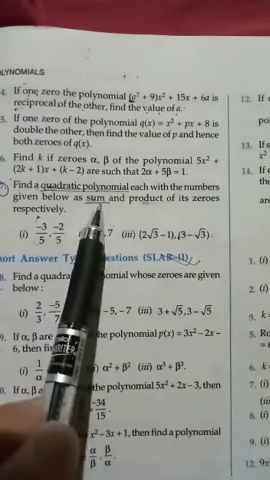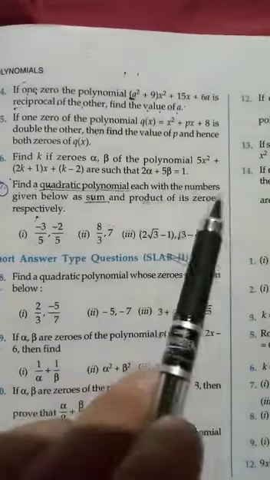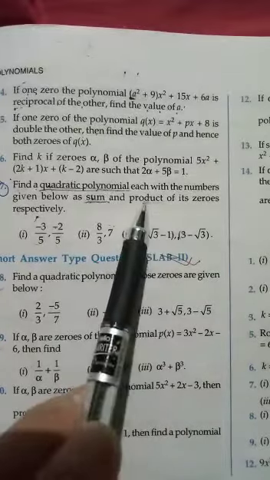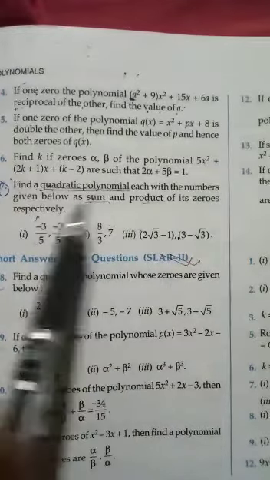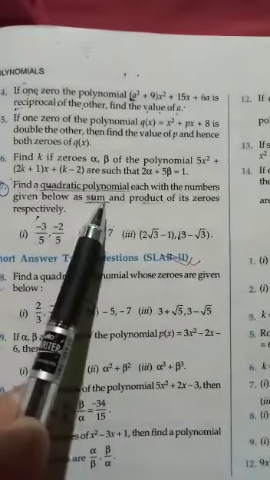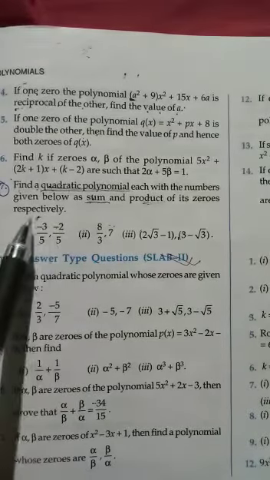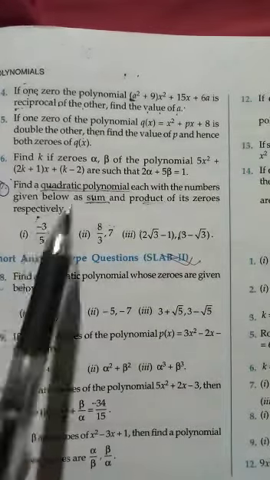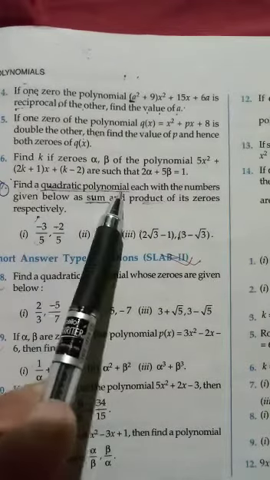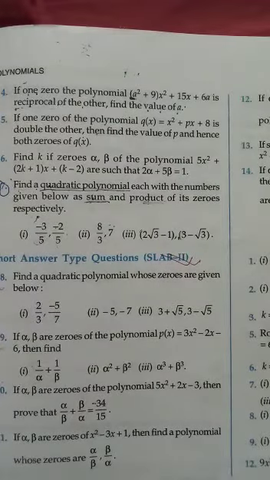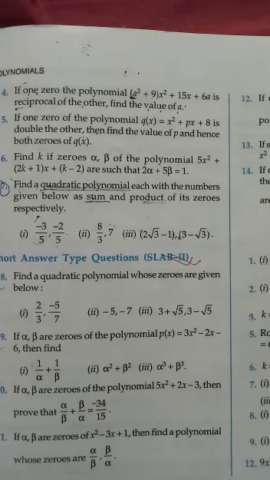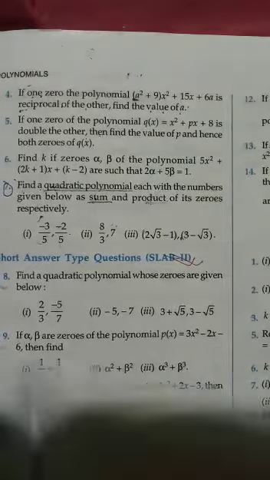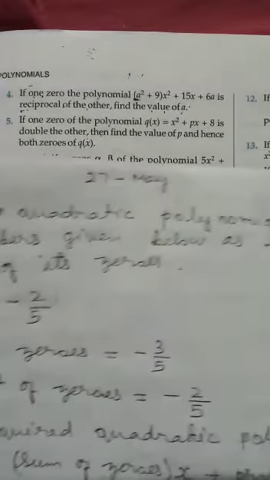What are these numbers? You see, one is the sum of zeros, another is the product of zeros. Sum is written first, so that means this one is the sum, then this one is the product. What we have to find? A quadratic polynomial. How to find it? You already have the formula, so you only have to replace. Okay, so we'll start like this.